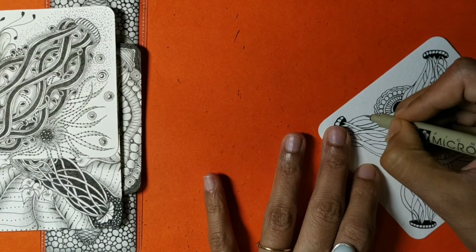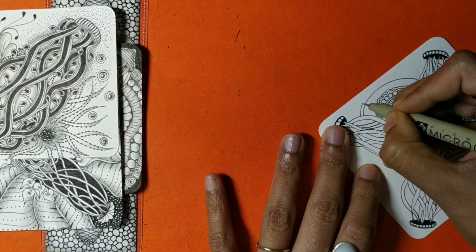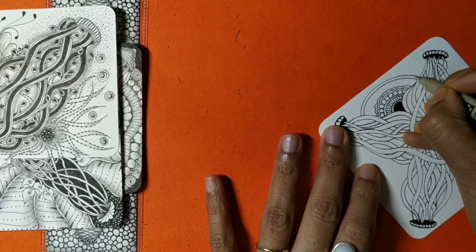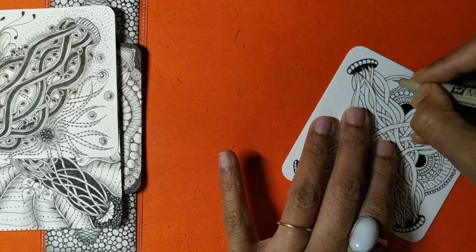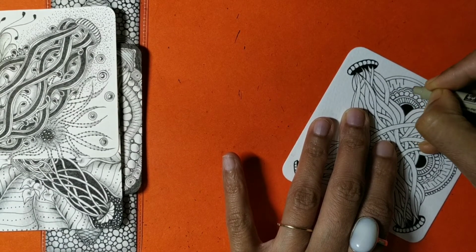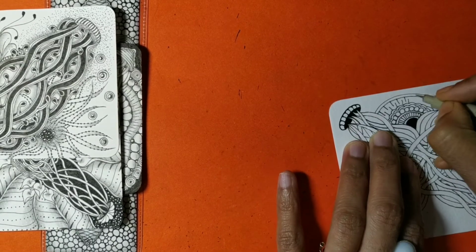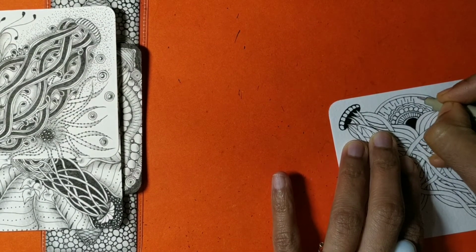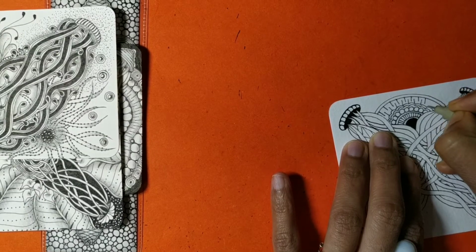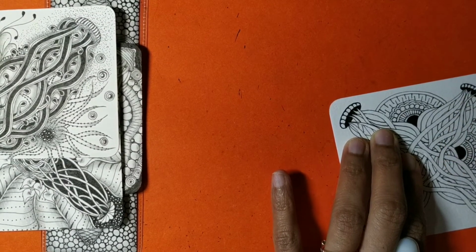right? Then two more lines, going to fill in Duda here. Very simple pattern to draw. Nice filler, right?